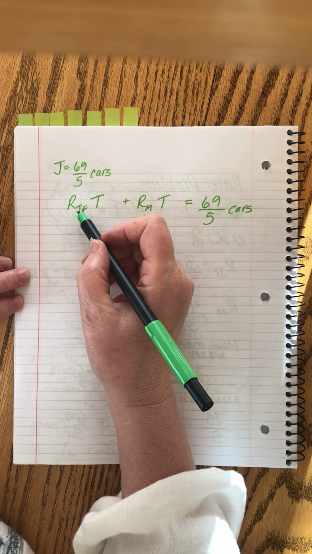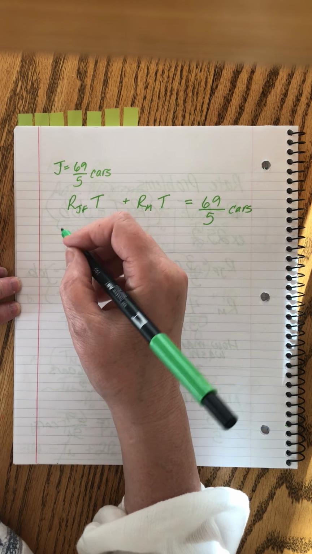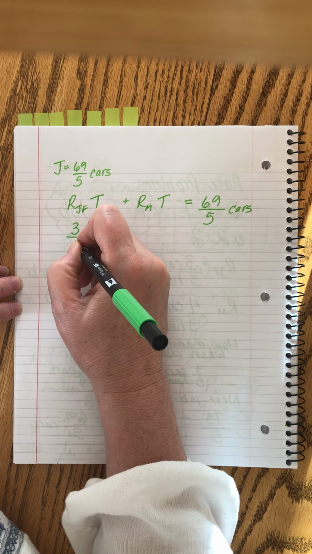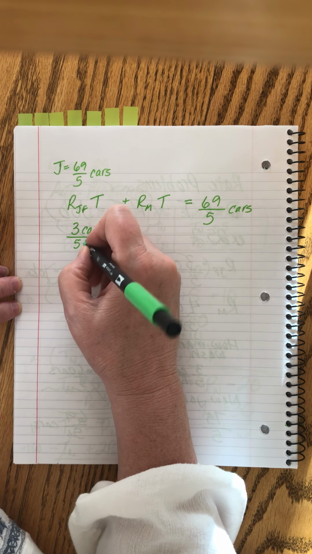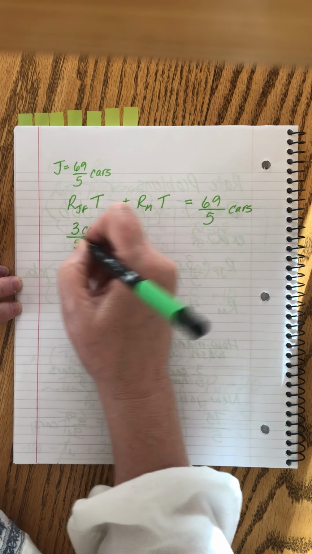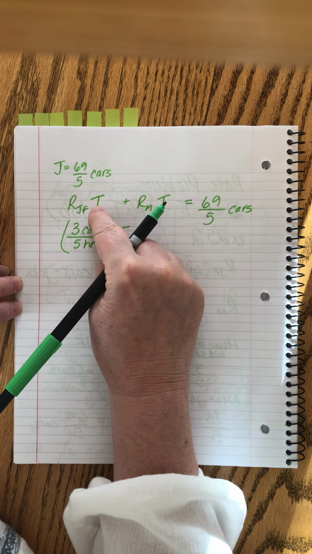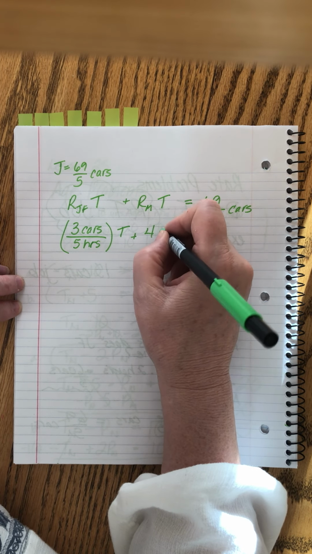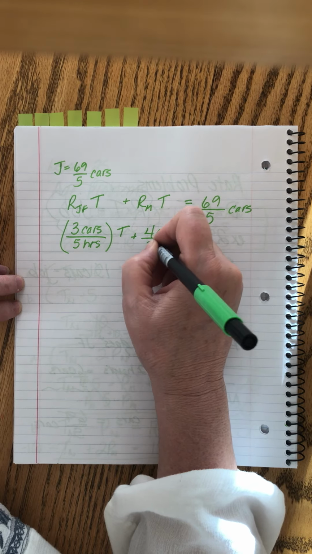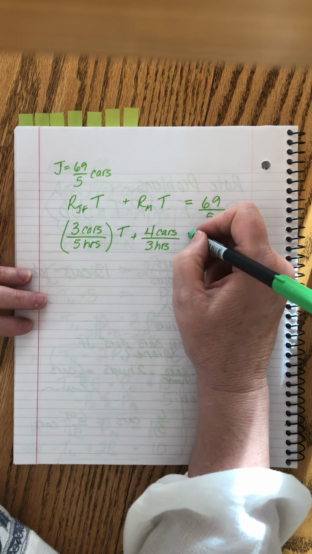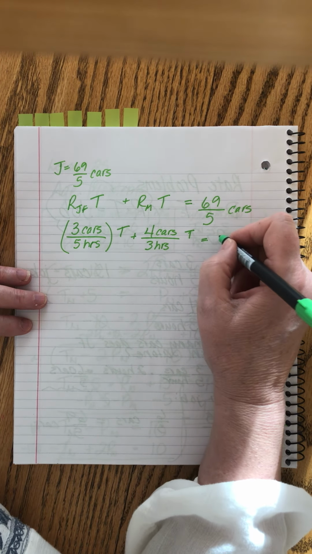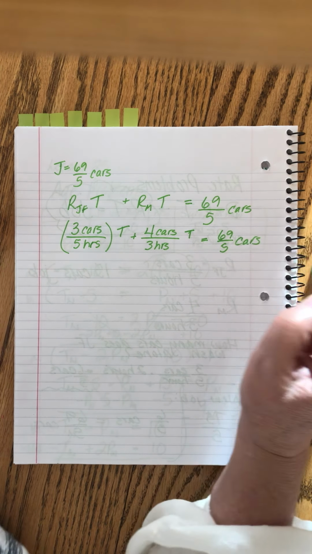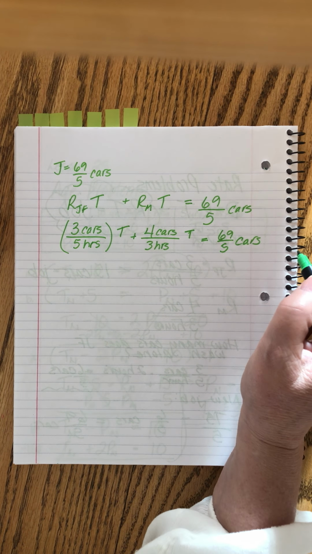All right, the rate of Joe Frank, this I wrote on the other page. He is 3 cars per 5 hours times T, that's what we're solving for, plus Merrill was 4 over 3. 4 cars for 3 hours times the time, whatever that is, will equal 69 over 5 cars. Let's blow up some denominators, shall we?